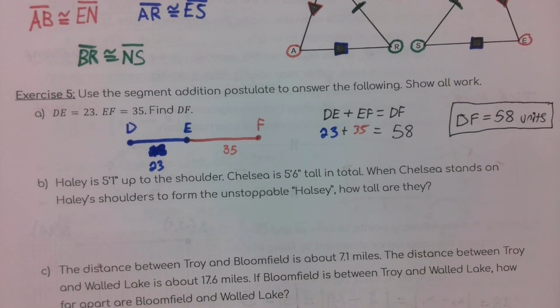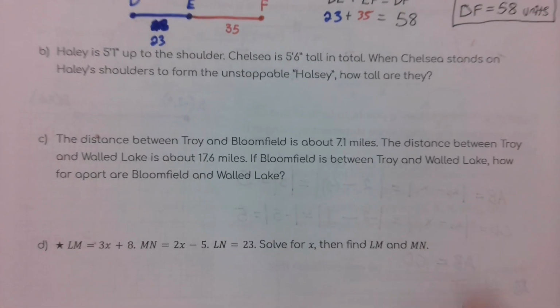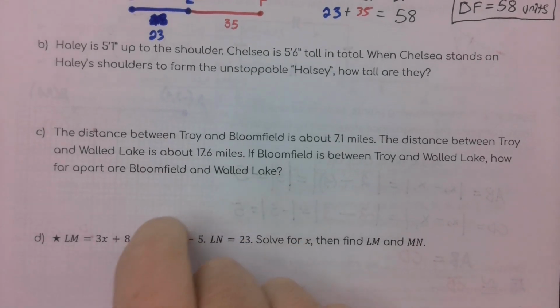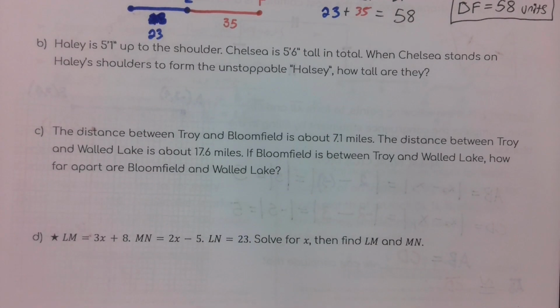I want you to pause the video, and I want you to see if you can take on B, C, and D. Be careful with how you draw out part C, and be careful about how you set up part D. Pause the video and give it a shot.